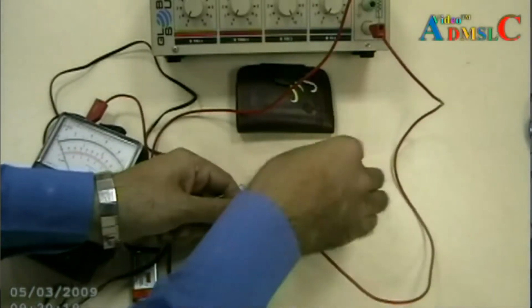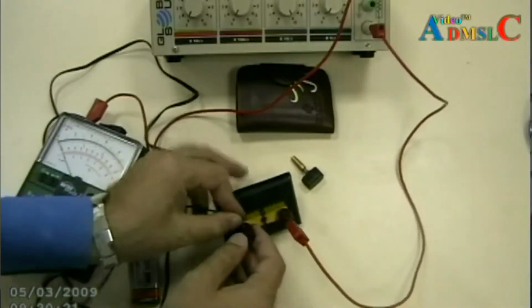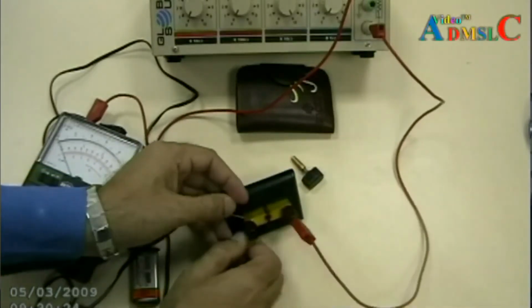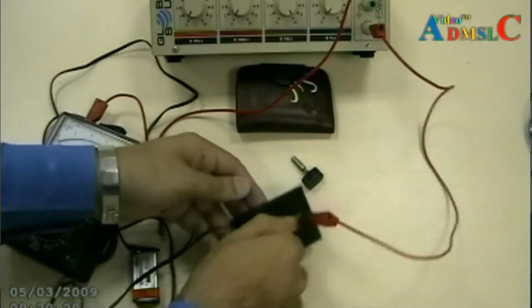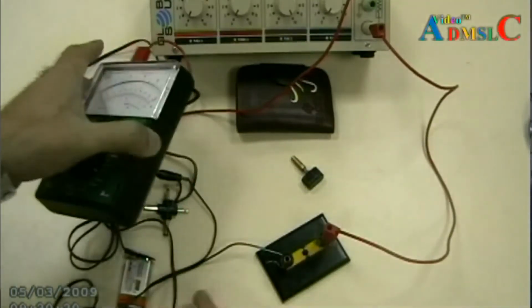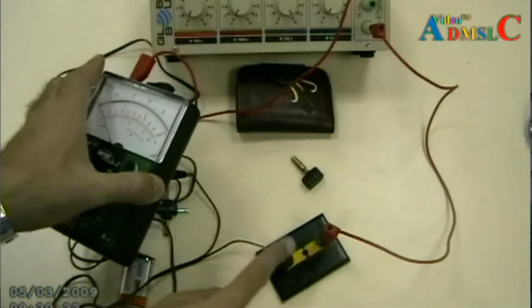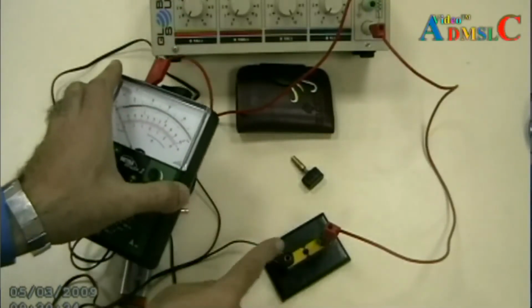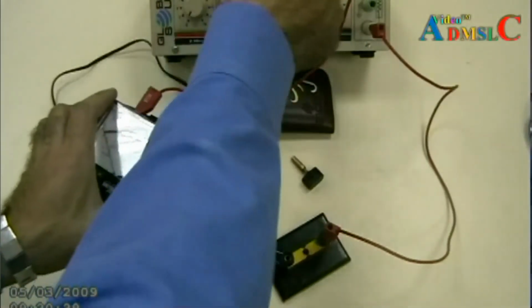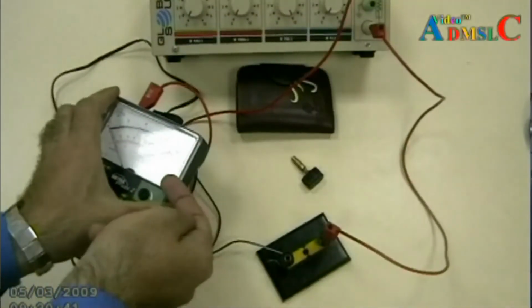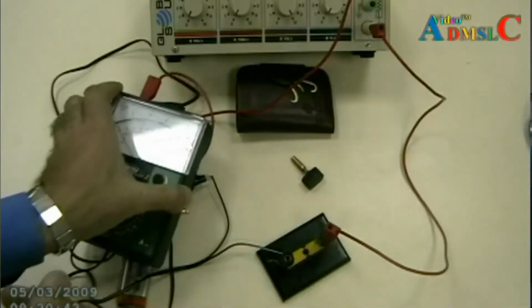So for that you should open this. I put it here, and I will connect it. Now I have the complete circuit. You see here, the battery is between this and this. Then the ammeter, then the resistance box, then the key, and come back to the battery. This is the complete circuit.